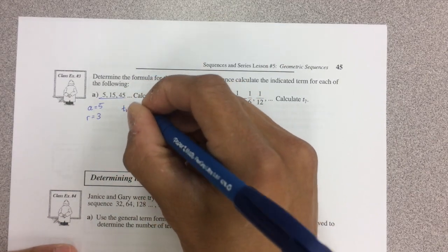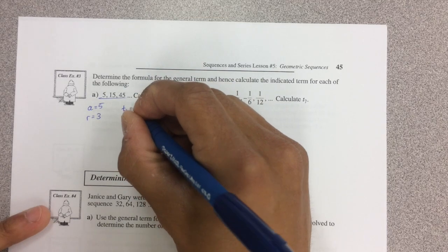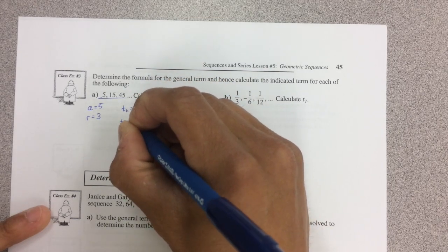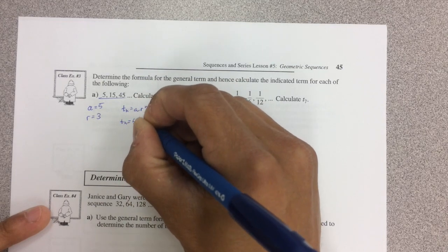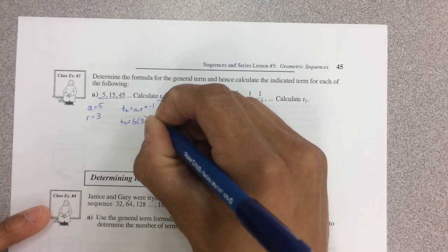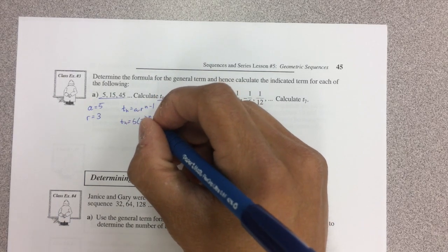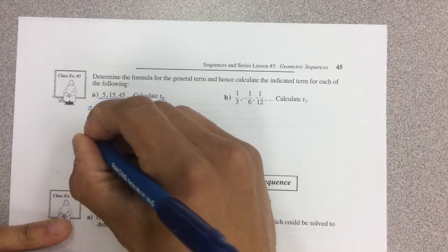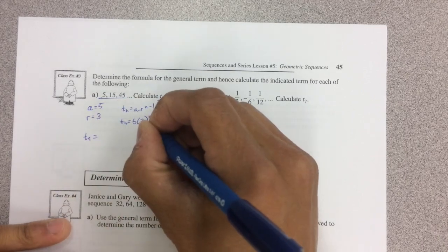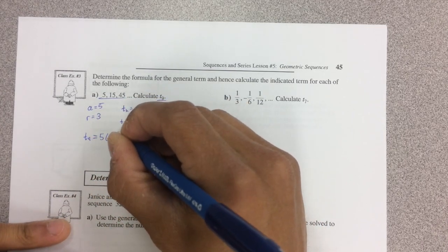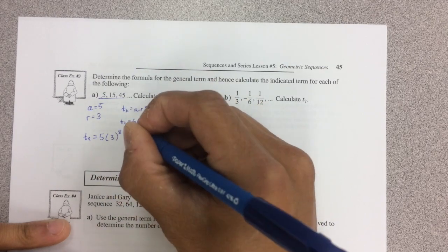So my general formula is going to be Tn is equal to A R to the n minus 1. So 5, 3, n minus 1. 5 times 3 to the power of n minus 1. And if I want to calculate term 9, then I'm going to plug it into this general formula. So 5 times 3 to the power of 9 minus 1, or to the power of 8.